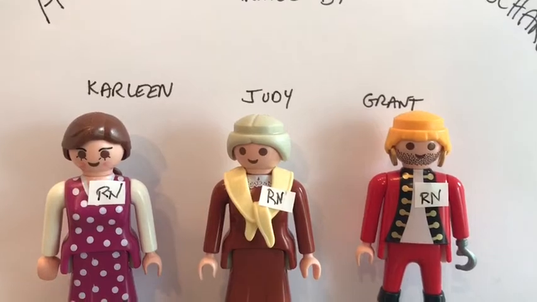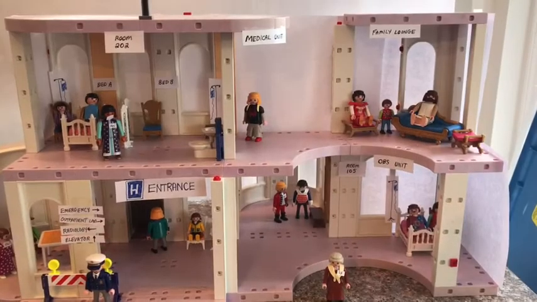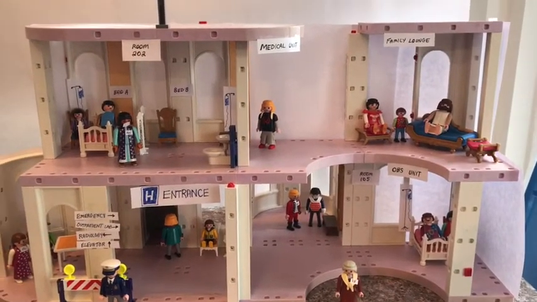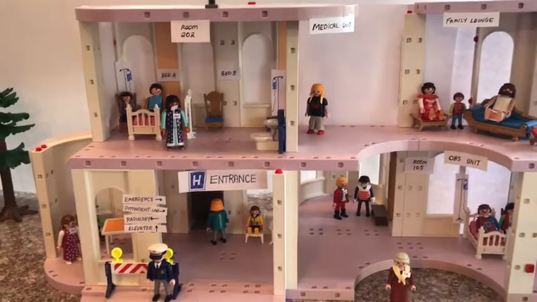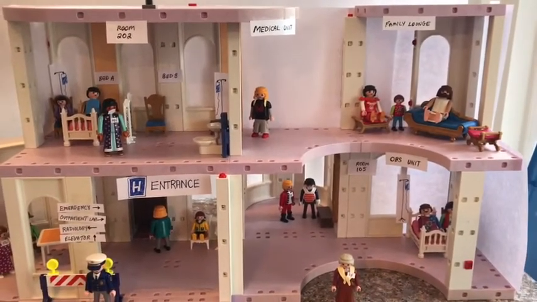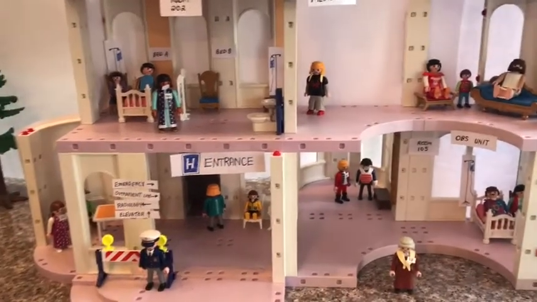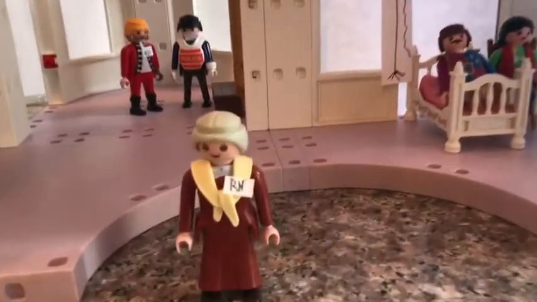All right, here we go. Okay, so we're going to start with the admission process. And as you can see, I built a hospital, and this will help illustrate what's happening with the admission process. So we're going to zoom in on Nurse Judy.